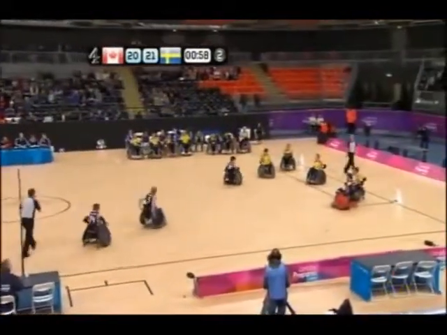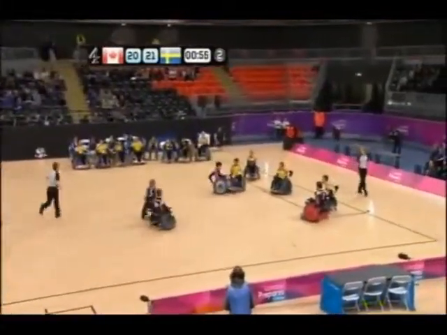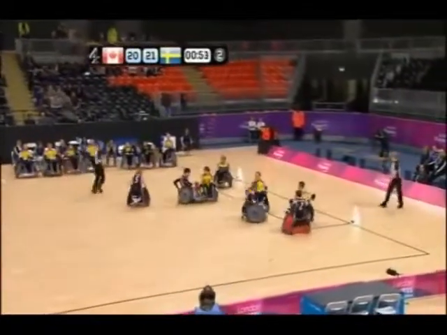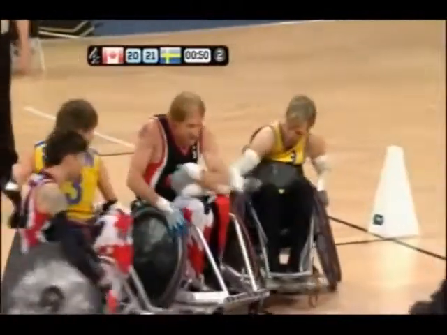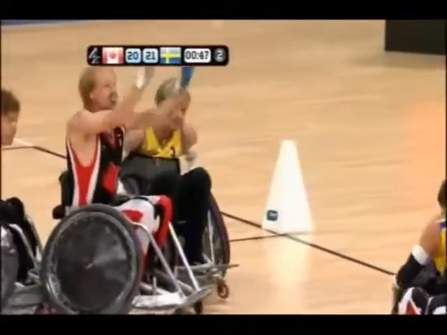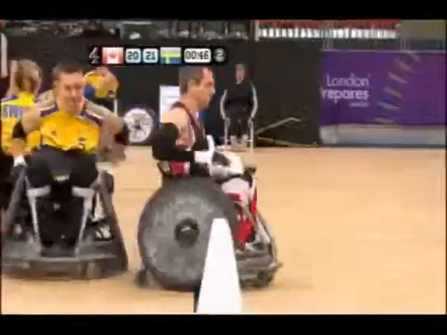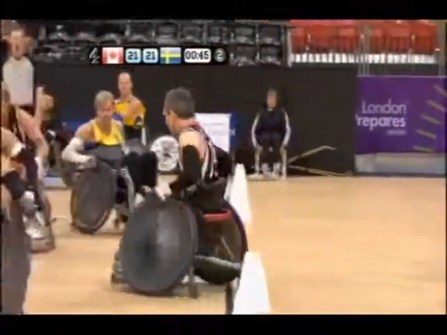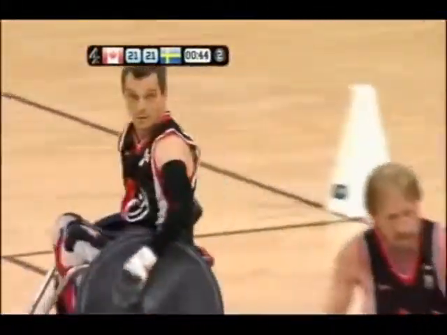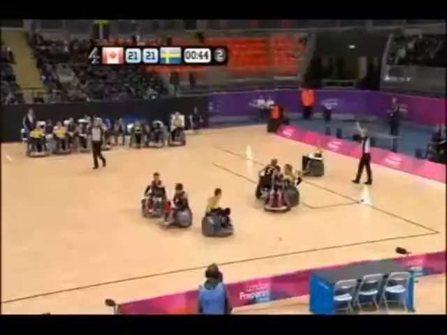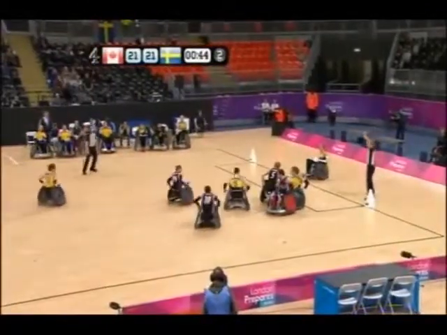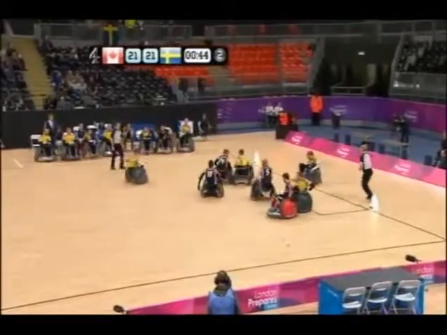Into the final minute then. Hickling just looking to see if he can spy a weakness in the defence. Goes towards Wahlberg. And Hickling throws it to Wilsey, just gets it before toppling over the line, and we're back all square. Big play this one into the final 40 seconds of this half.